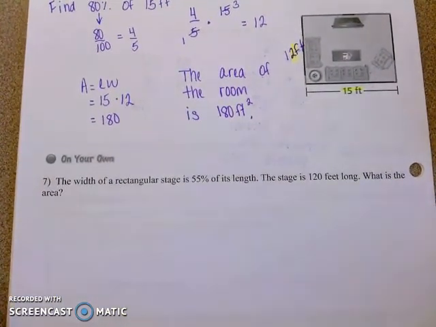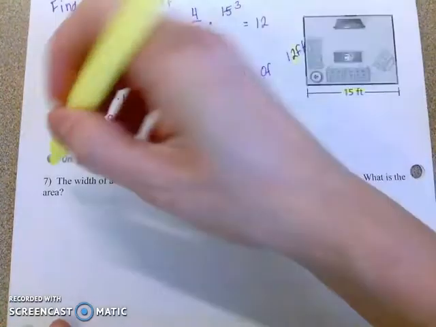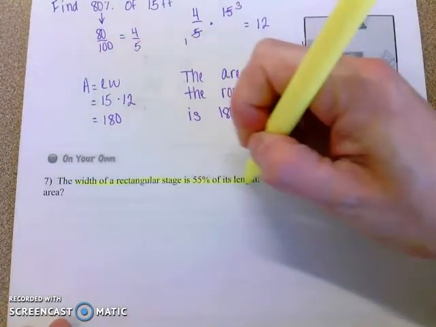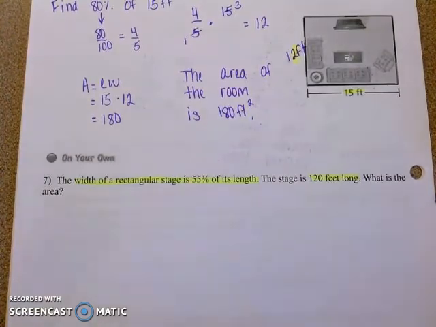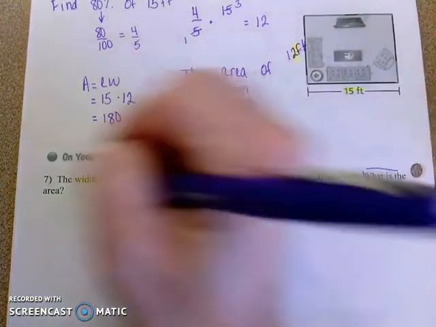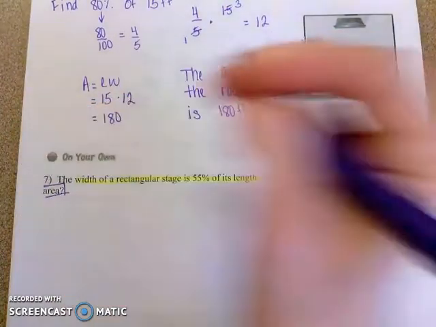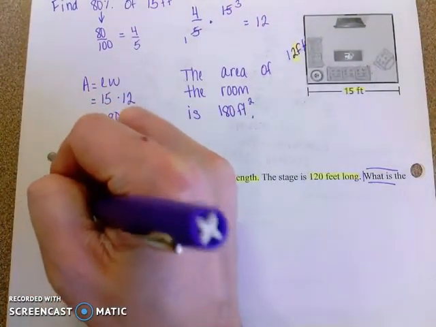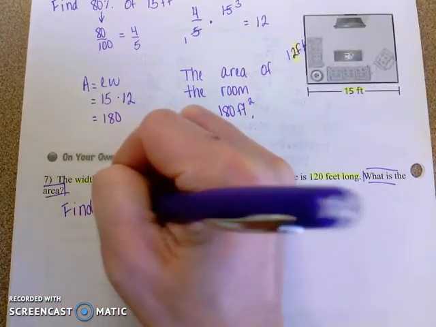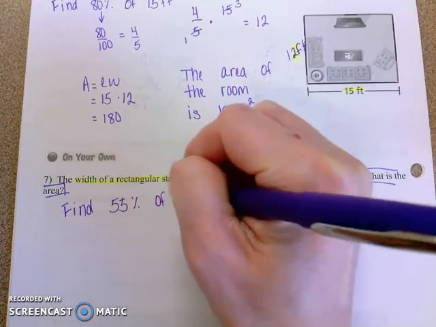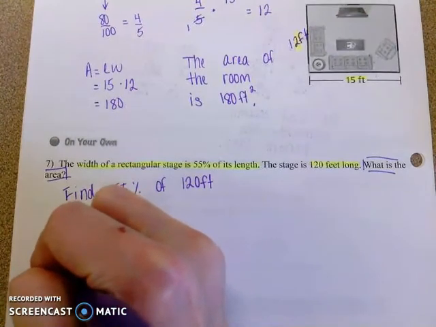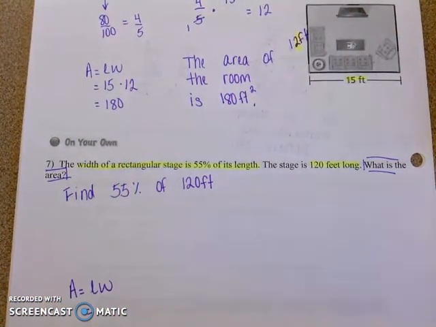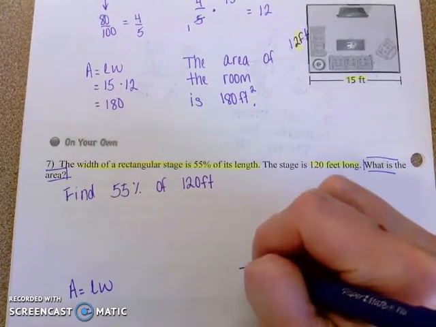Okay, so down here on this last one, very similar. We have a rectangular stage, and the width is 55% of its length. The stage is 120 feet long, so that's our length. You are going to find the area. So first you need to find 55% of the 120 feet. Then you're going to take that and plug that in to get your area. And then tell me the area is blank feet squared.